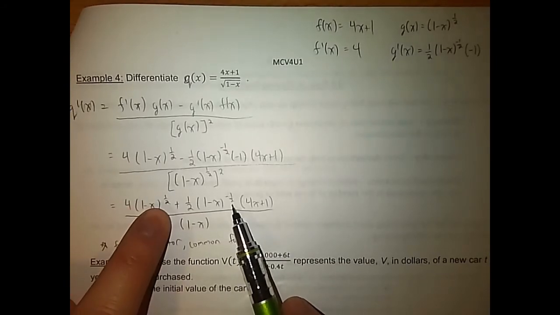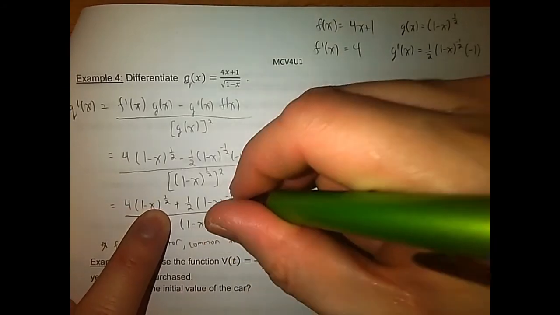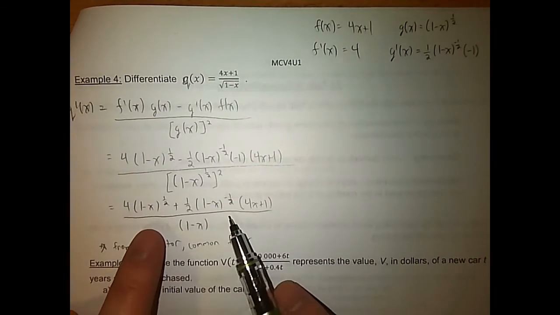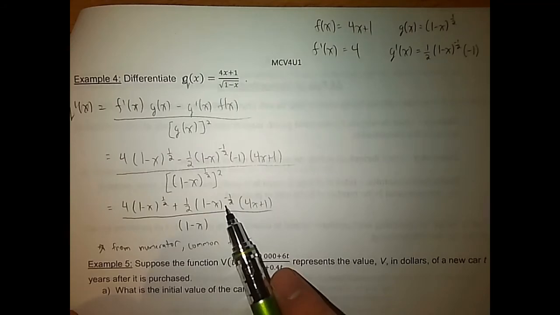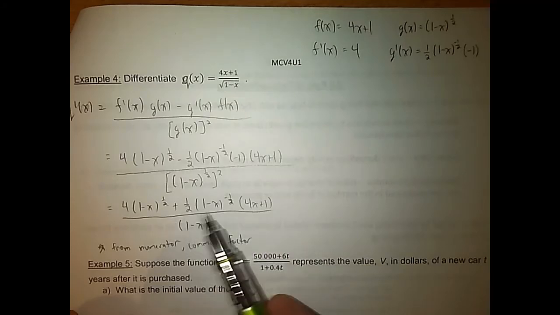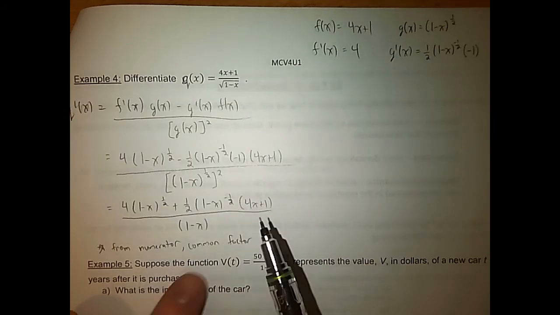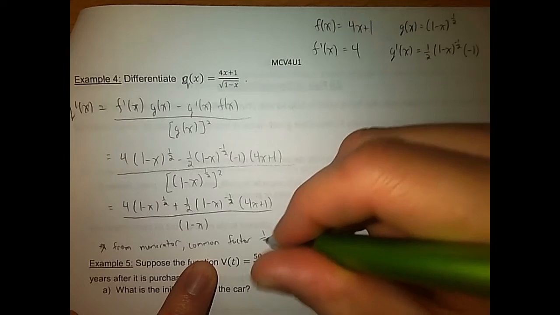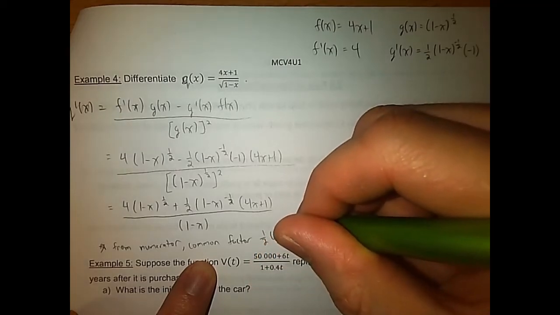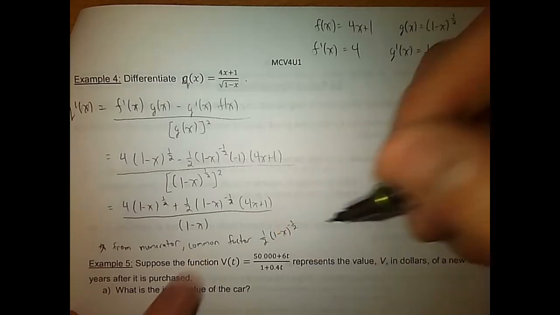Oh, we have two exponents. One is positive and one is negative. So I always have to do common factor by the lower of the two, so I'm going to common factor this. I'm also going to common factor the half out of this as well, because when we do the common factor, we're going to get some whole numbers. So I'm going to common factor half (1 minus x) to the power of negative 1 over 2.